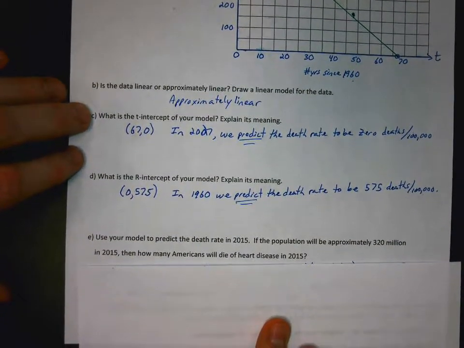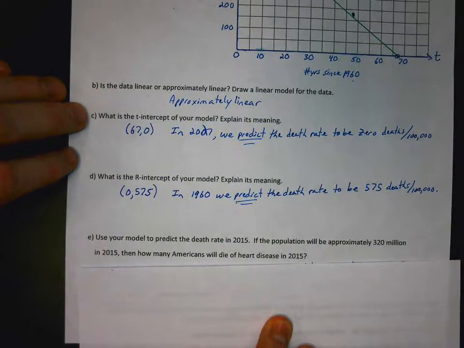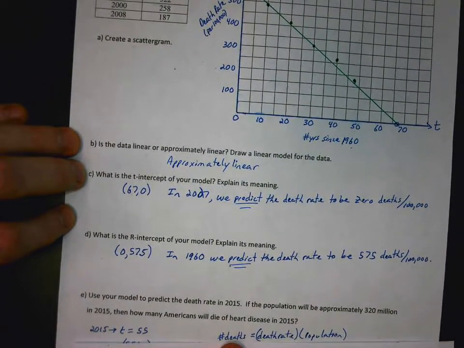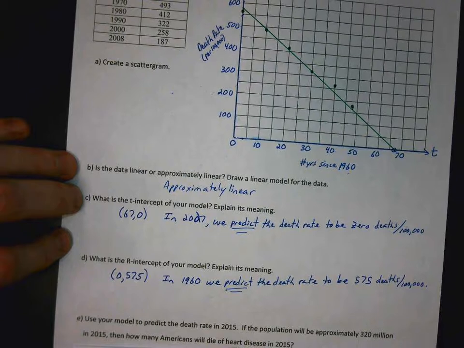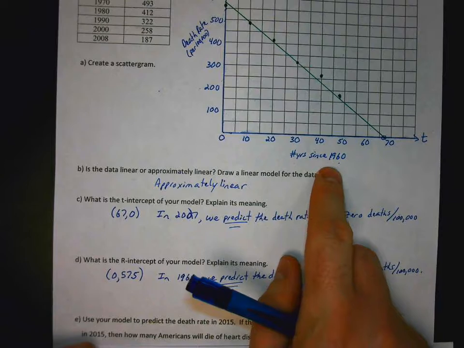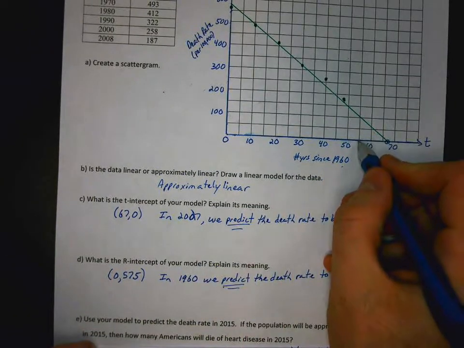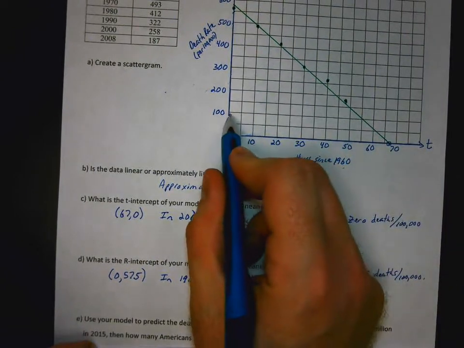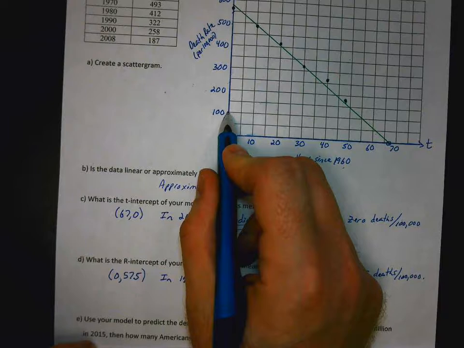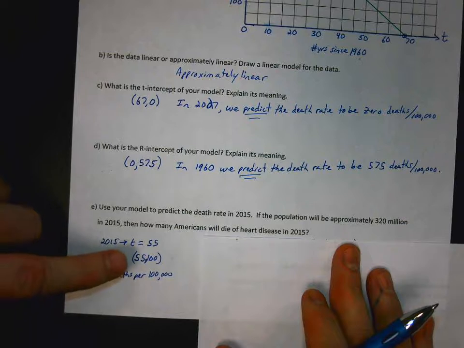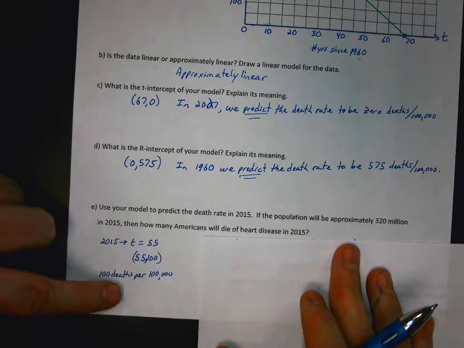Okay, and then lastly in part E, use our model to predict the death rate in 2015. Okay, and then in 2015, that is a t-value of 55. One way to get that is to do 2015 minus 1960. That gives you a t-value of 55. And it looks like on my grid, it's right about 100. Okay, right around 100 for the death rate. So when t is 55, we get about 100. Okay, so that's 100 deaths per 100,000 people. So there's the death rate.